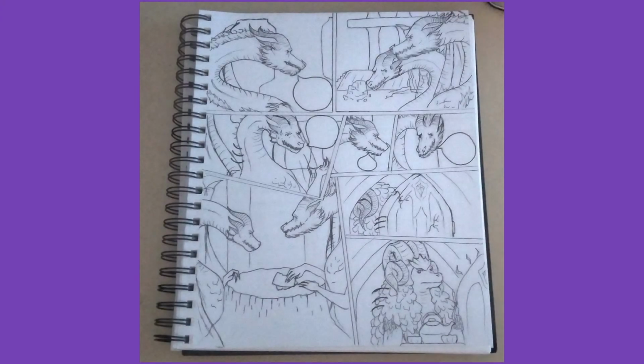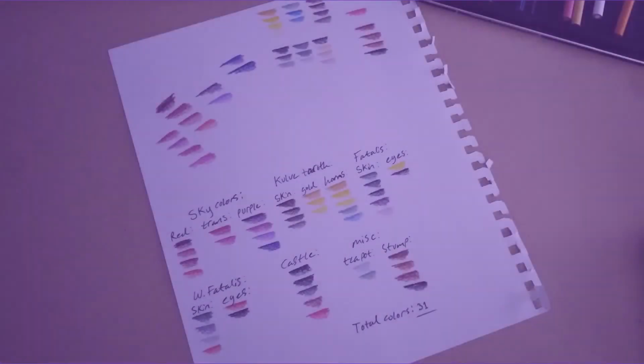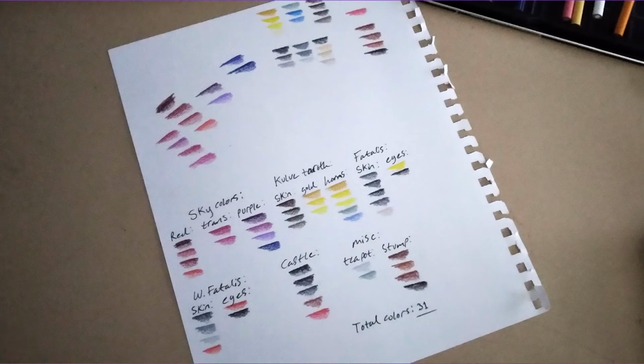I begin to color each box, cycling from doing one step in all boxes to doing all steps in one box at a time to prevent boredom and fatigue. The color palette will rely heavily on the scenery and mood from the scenes in the page, so I'm going with a ton of gray and black mixed in with moody dark reds and purples for the background. For the characters, I will use more brighter colors besides Fatalis. I will use yellow, hints of gold and turquoise for Kulve Taroth and white and gray with bright red accents for White Fatalis.